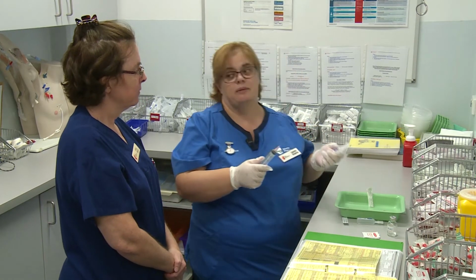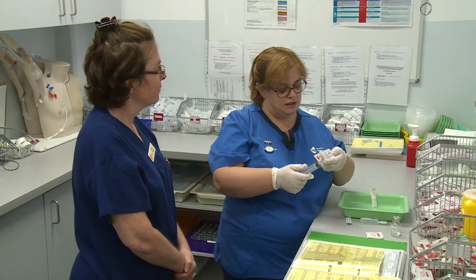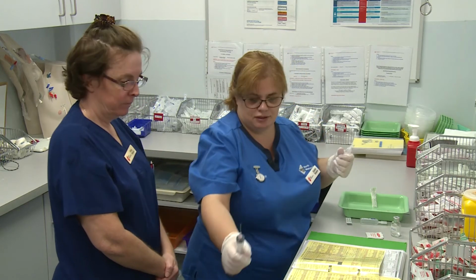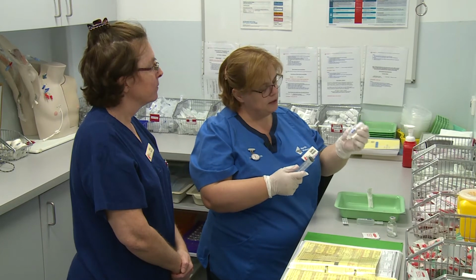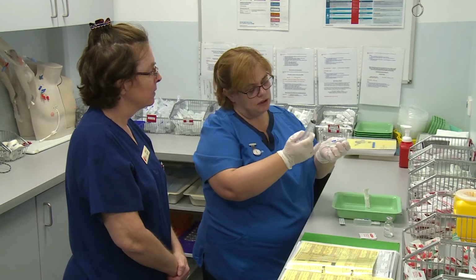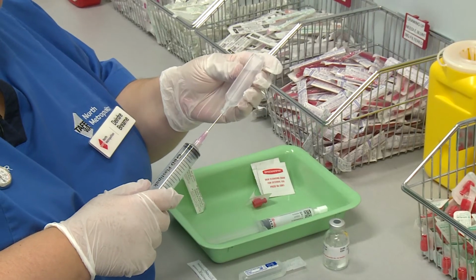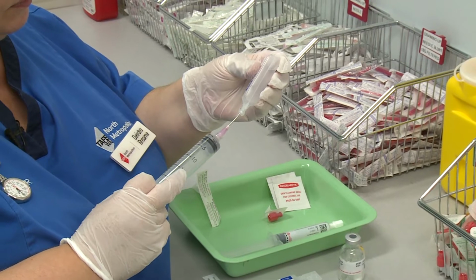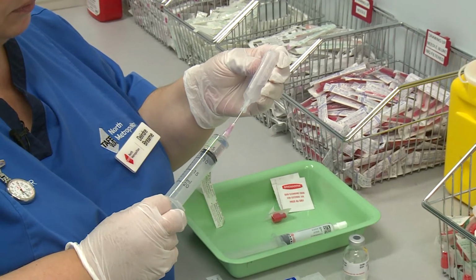And you will get better at this. I don't know if you do this very often, Jerry, but you will get better at doing this and be able to do things without contaminating. Okay, so I've taken the lid off, made sure that I didn't touch that with my needle. So now I'm just going to draw up, making sure I don't touch that needle at all. I'm going to draw up my 10 mils.